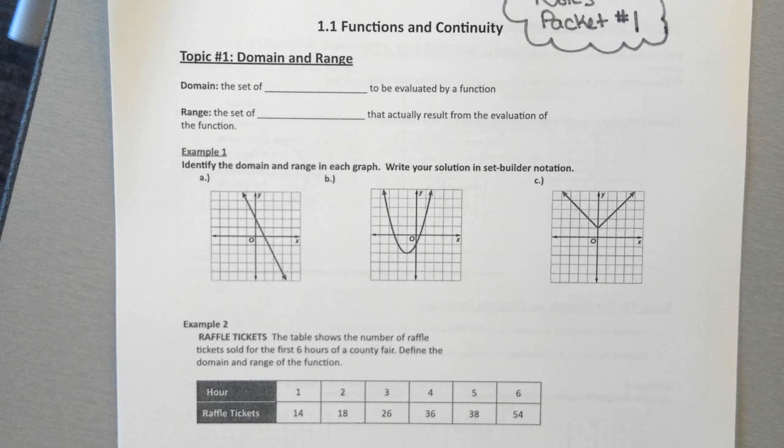Way you guys are going to take notes. So what I add, I'd love you to also add to your notes as well.